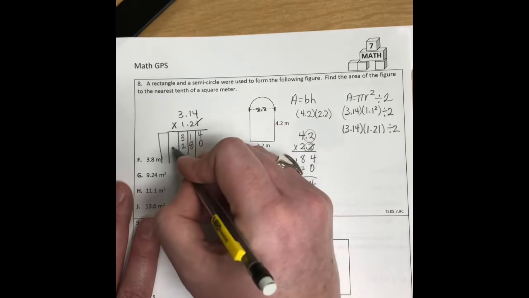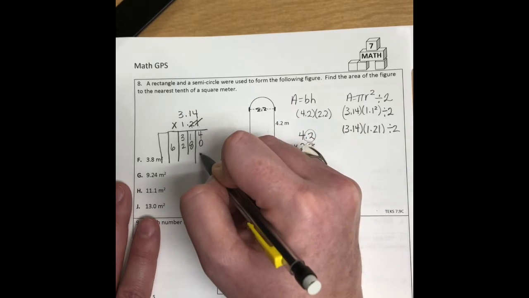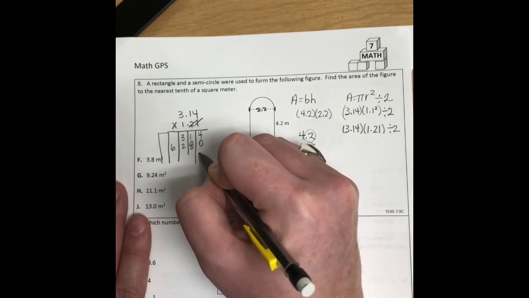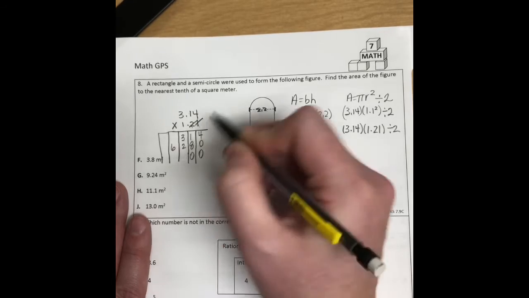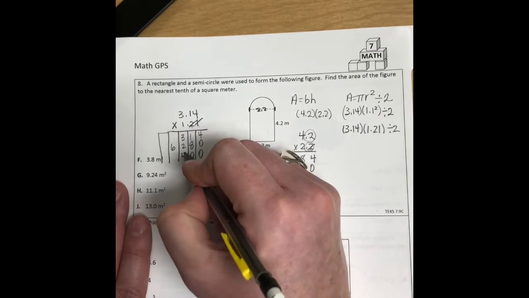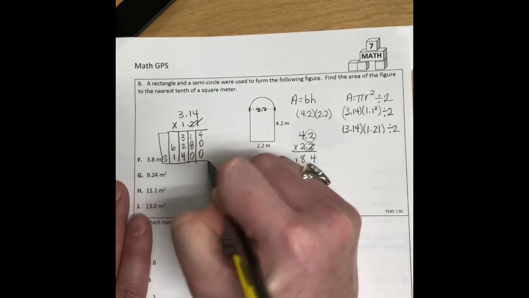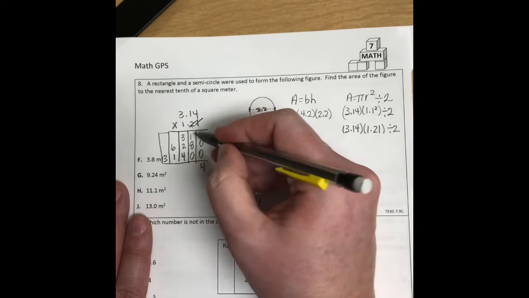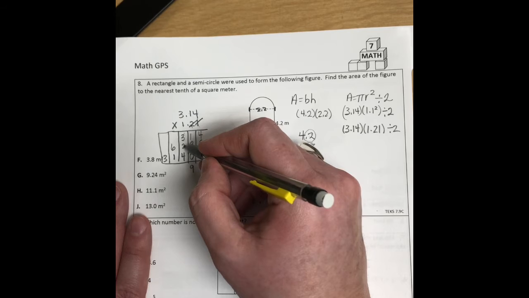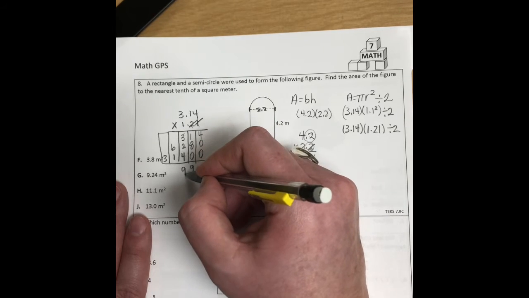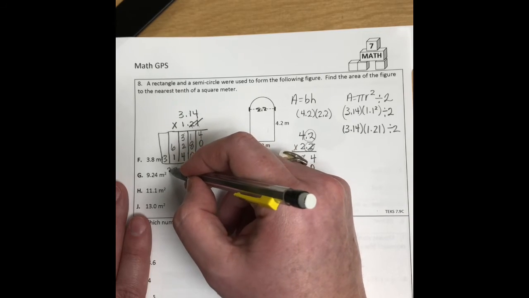2 times 3, 6. Scratch. I have 2 scratched out. This is a mistake a lot of y'all make. When you do 2 scratched out, you only put 1, but when you have 2, you have to put 2. Okay? 1 times 4 is 4. 1 times 1 is 1. And 1 times 3 is 3. Now we're ready to add everything. 1 plus 8, 9. 3 plus 2 is 5. 5 plus 4 is 9. 6 plus 1 is 7. And nothing plus 3 is 3.